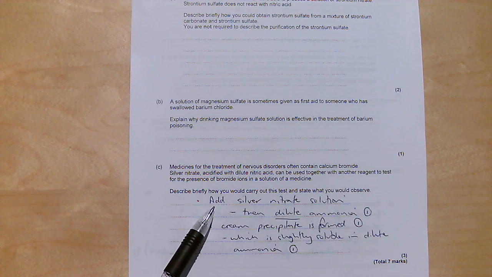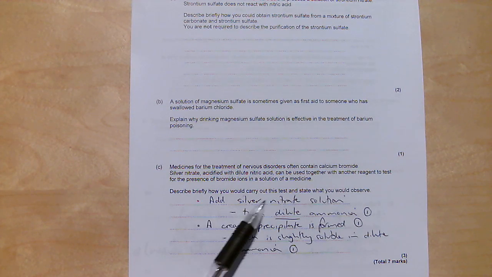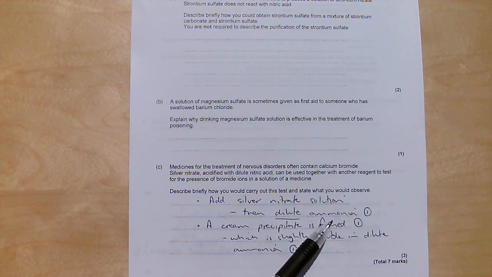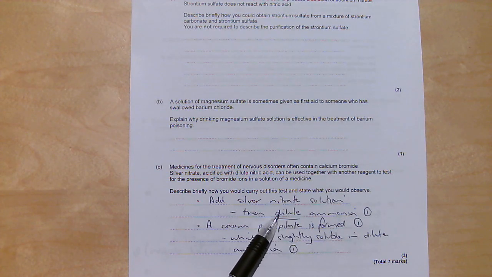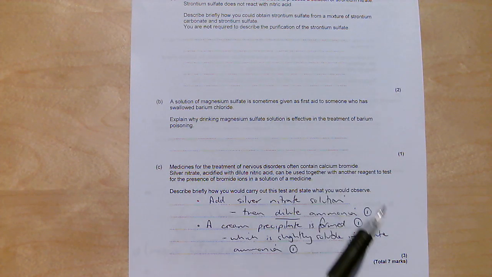So what would you do? How would you carry it out? You'd add silver nitrate solution and then dilute ammonia. That's 1 mark. It's got to be dilute ammonia. For the second mark, a cream precipitate is formed. That's the silver bromide compound, then the cream precipitate. And then for the third mark, you need to say which is slightly or sparingly soluble in dilute ammonia. So that emphasis between dilute and concentrated ammonia in these questions is key.